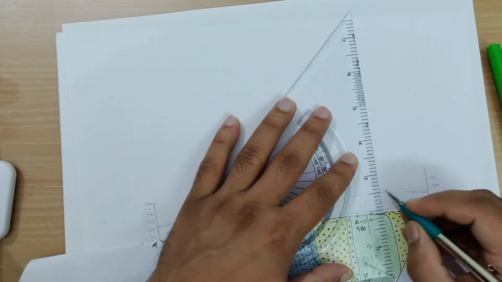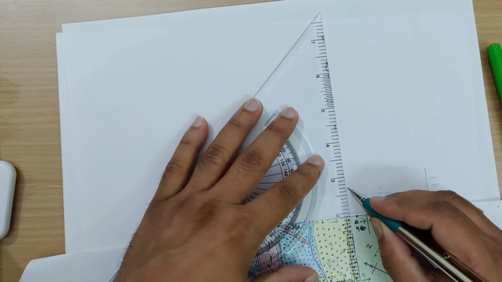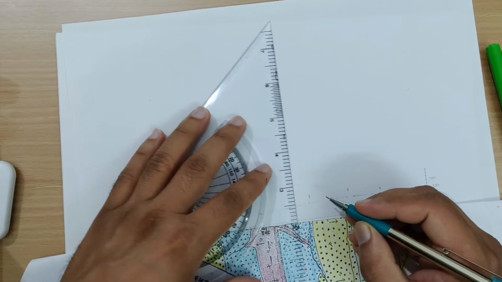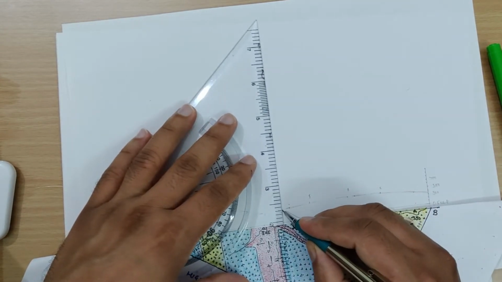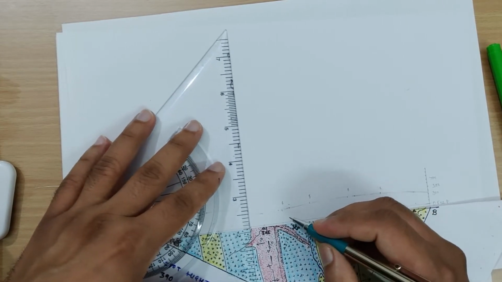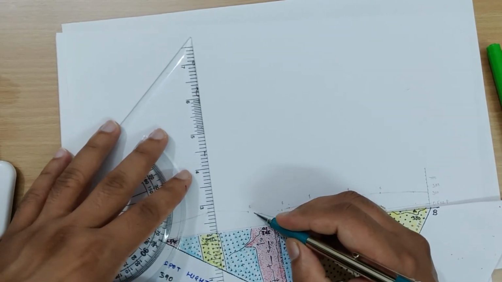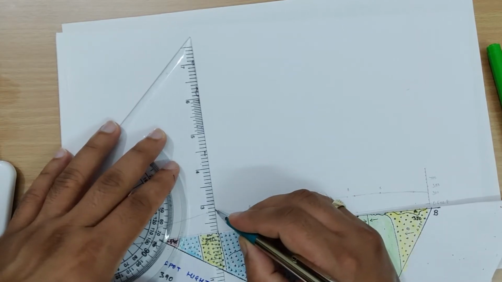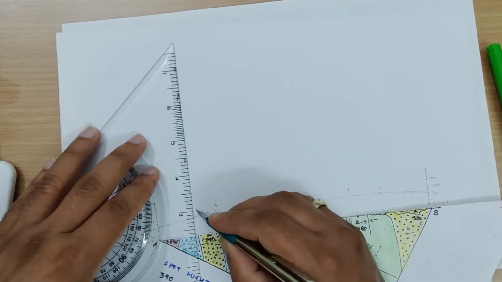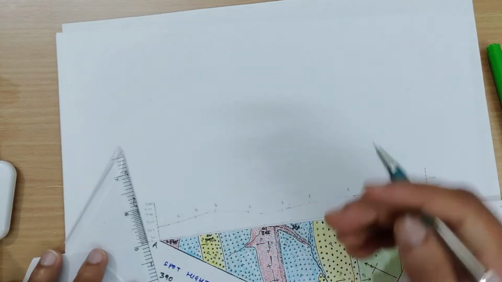So here is one bed, here is another trace of bed, here is one more trace of bed, and then we have one trace over here. Then we have one trace over here, what we have already plotted, another trace over here, one more trace at this point, and one trace at this point. So these are traces of bed.